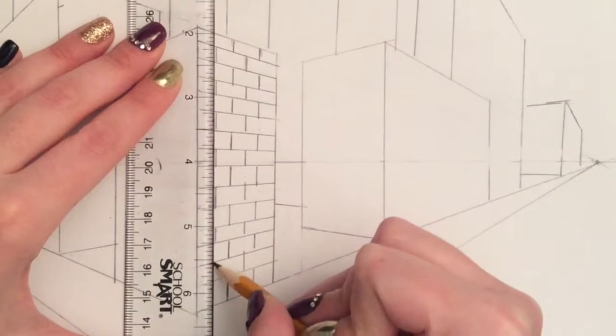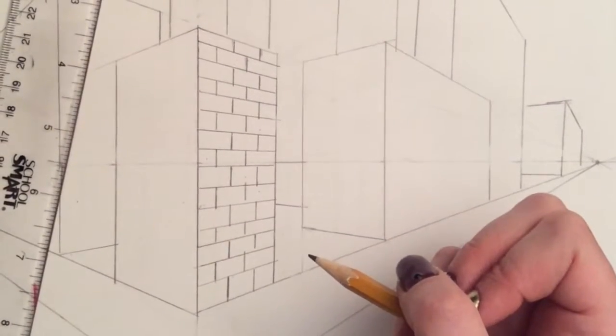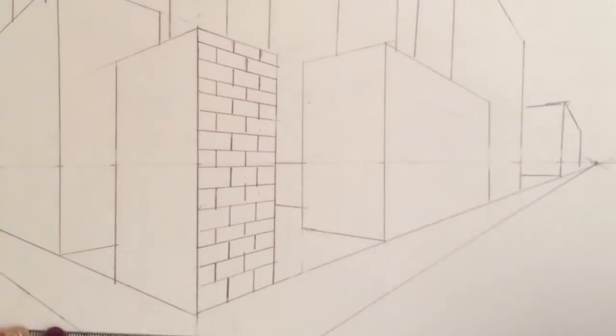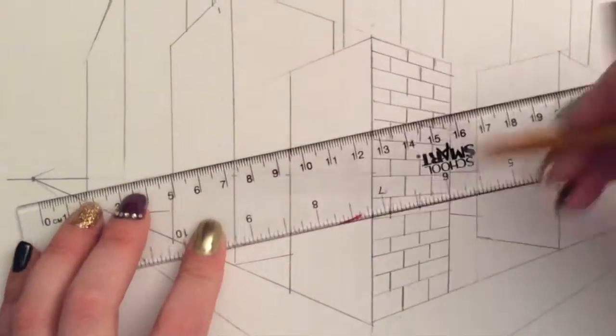Now, of course, these bricks would be really large for this building. Maybe they're more like cinder blocks, which is fine. But you would probably want to draw them a little smaller if you want them to look more realistic. So I've got one side of a brick building. I've got to create the other side. I've got to do it the same way I did on this side.